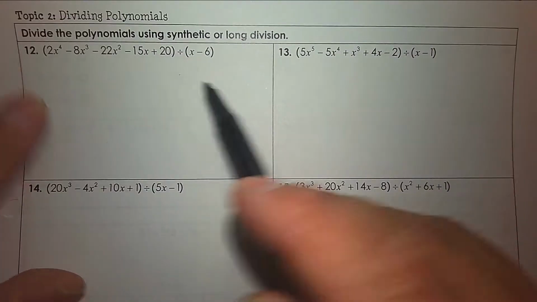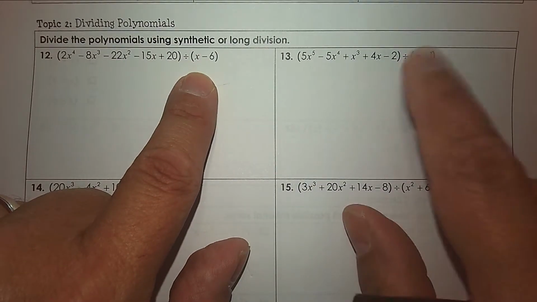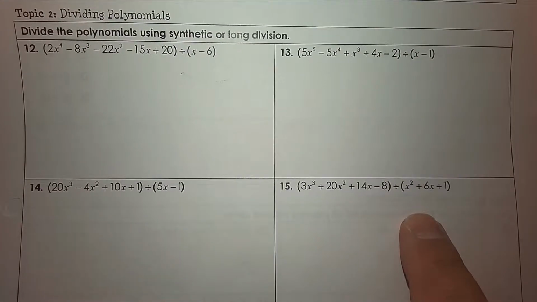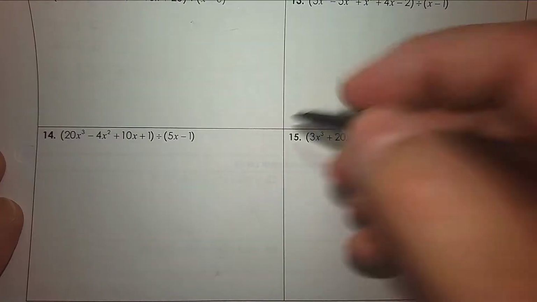12. Should I use synthetic or long? Synthetic. How about 13? Okay, 14? Long. And 15. Long. Can I do one of the long divisions with you? So I'm going to do question number 15.